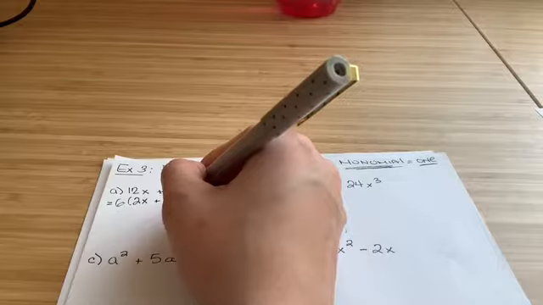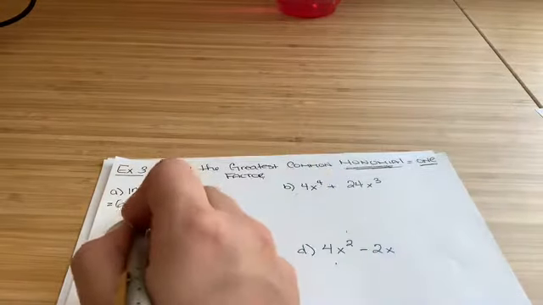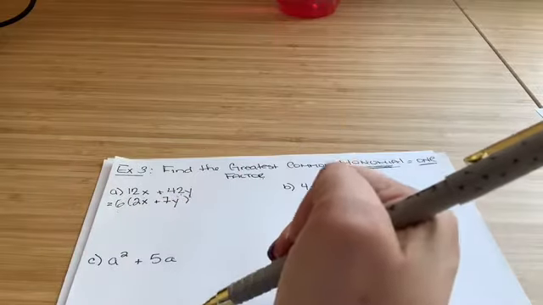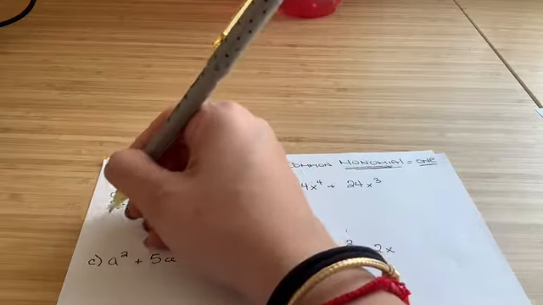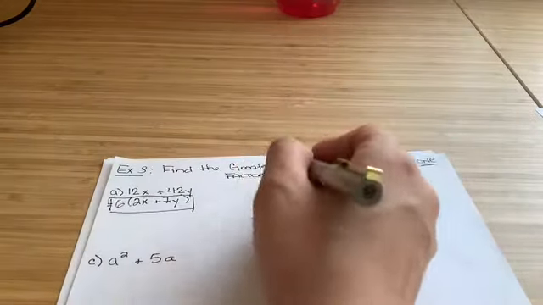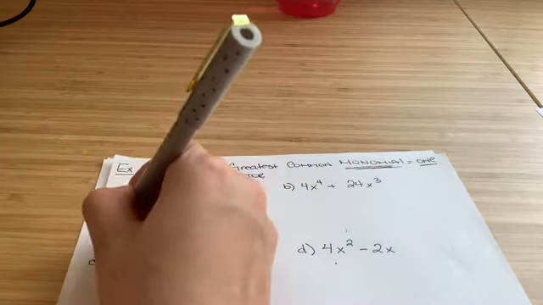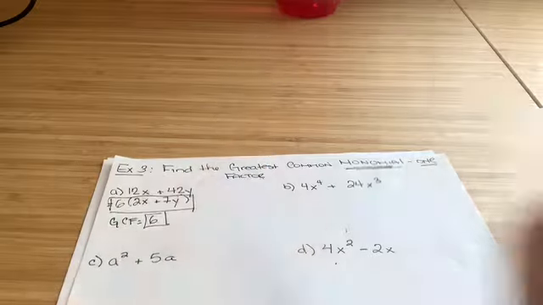I left the y inside, so we're done. There's no other number that I can take out that will go evenly into 2 and 7. So this is your final answer. And your GCF here is 6. That's the number we took out.